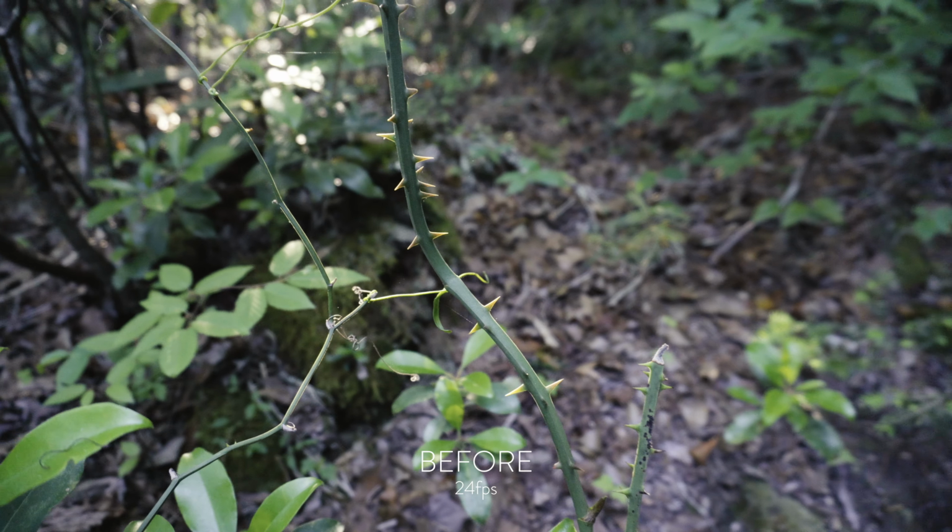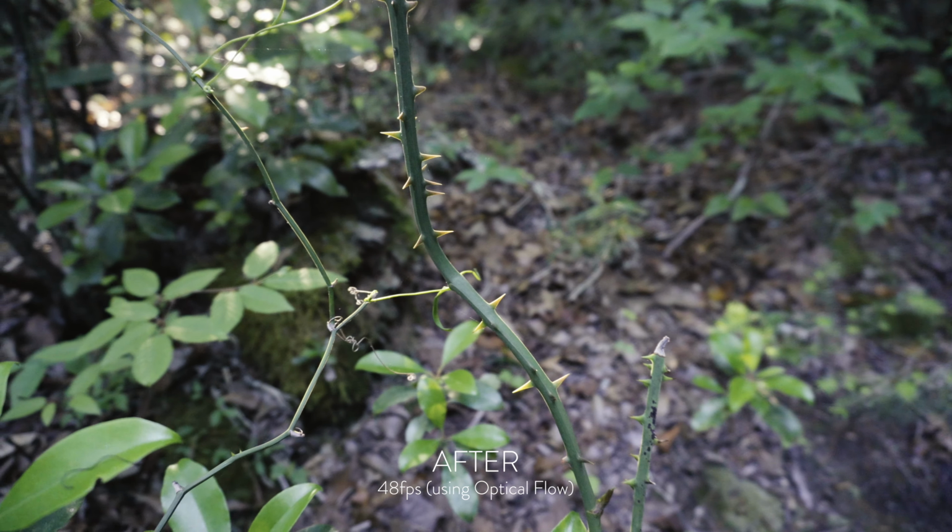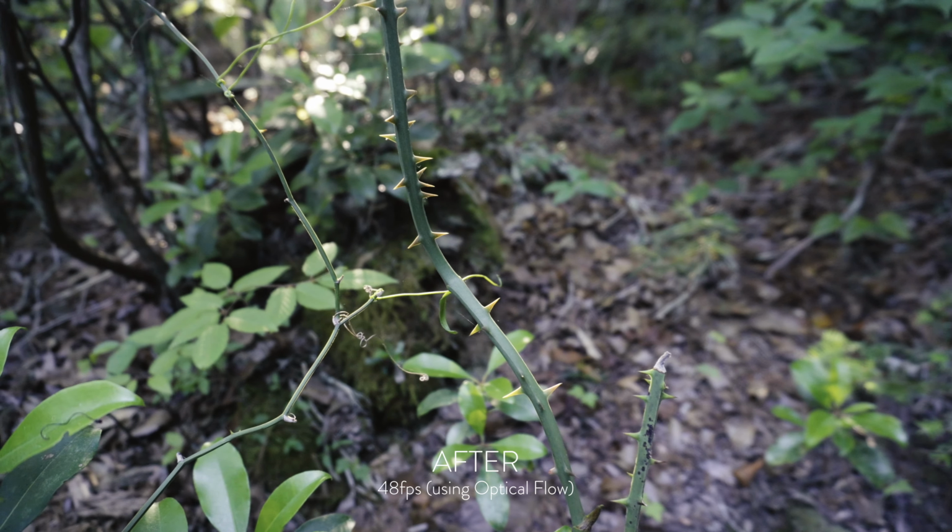So here's the original clip, moves fast and kind of bounces around a little bit, and here's the slowed down clip. It's a lot nicer motion, a lot smoother.